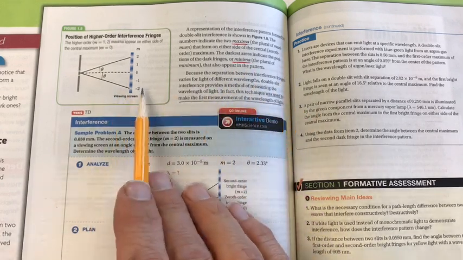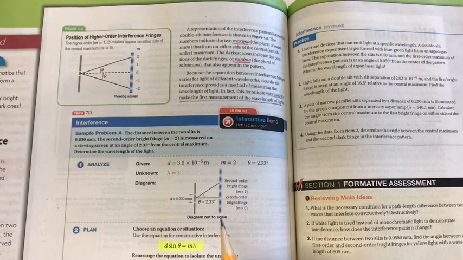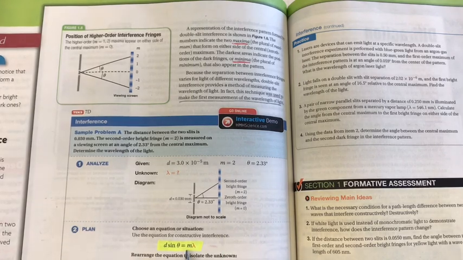And using this method was actually one of the first ways that light wavelength was calculated. So we can use that equation and we can do our algebra and we can actually figure out what the wavelength is of a particular color of light using this method.